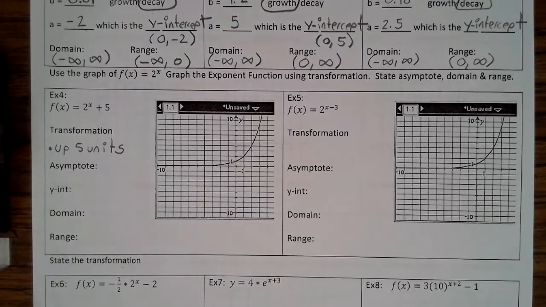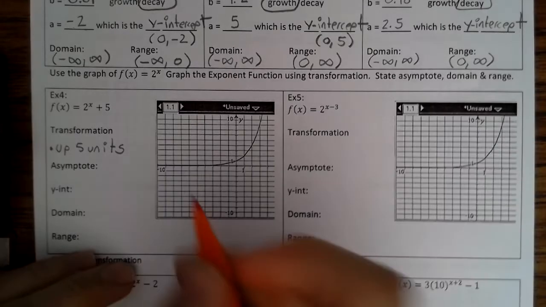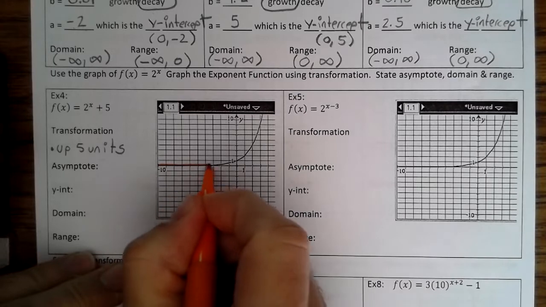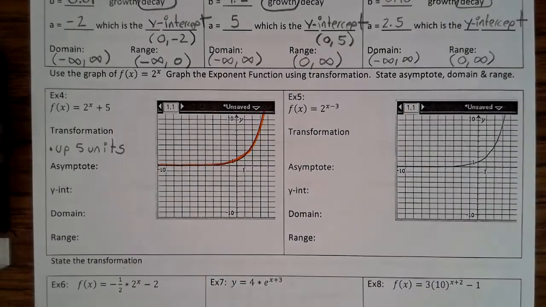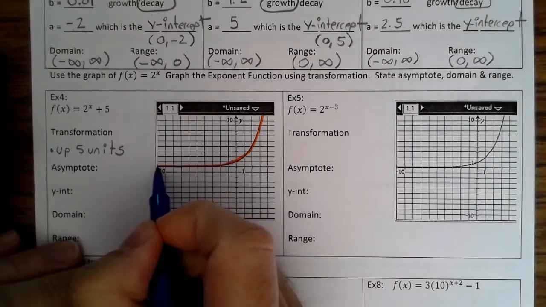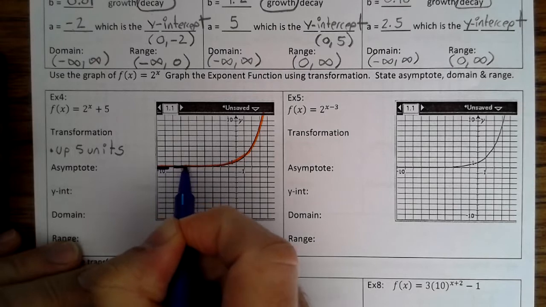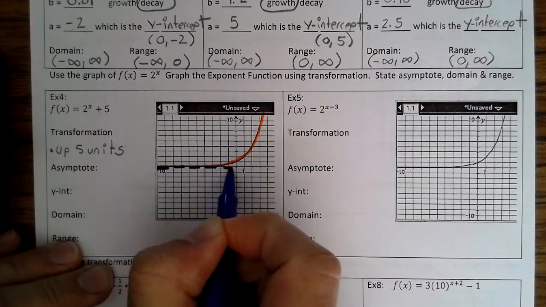Let's graph the parent function in orange. Now you'll notice the parent function has an asymptote at y = 0.